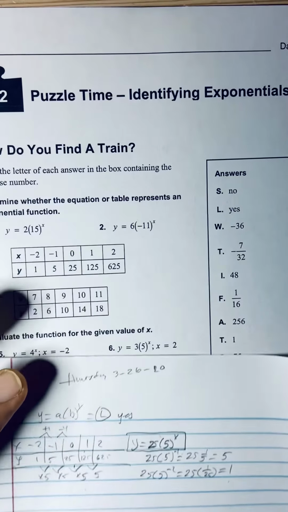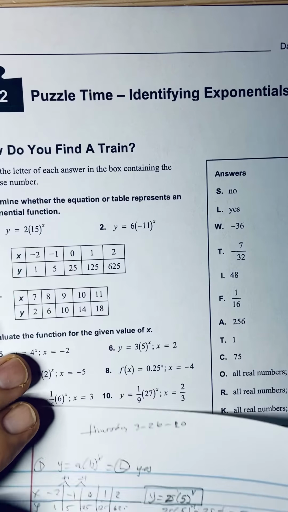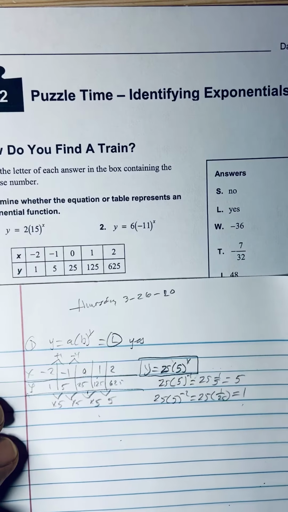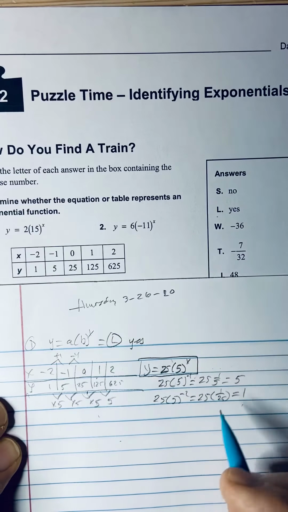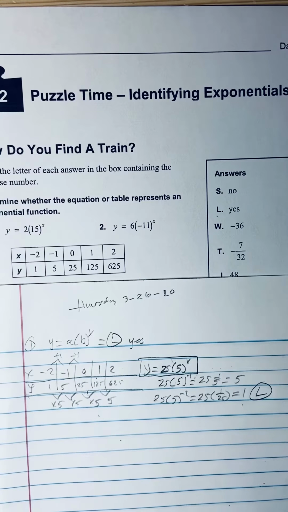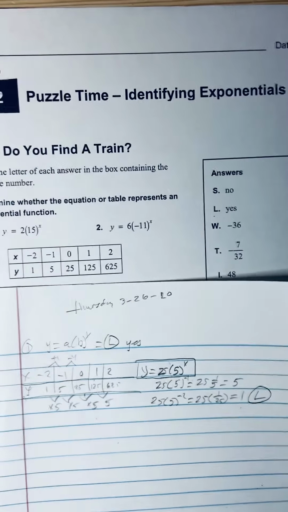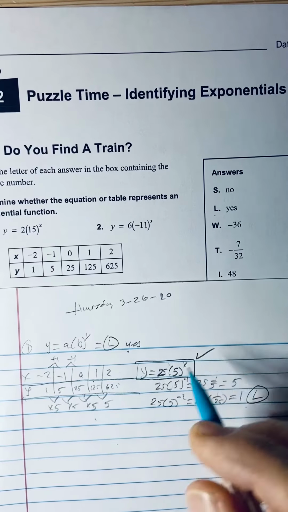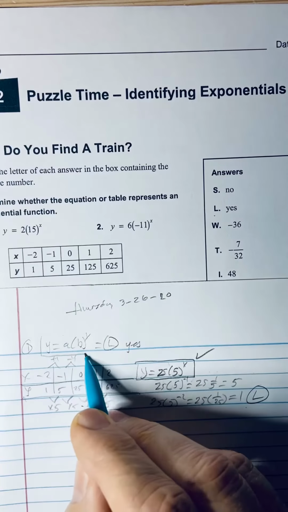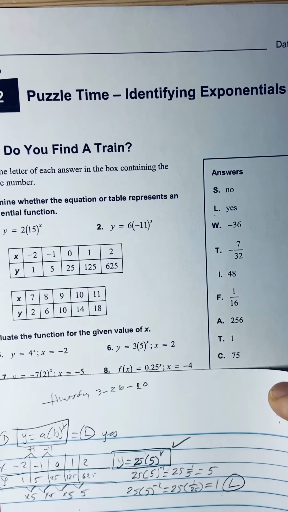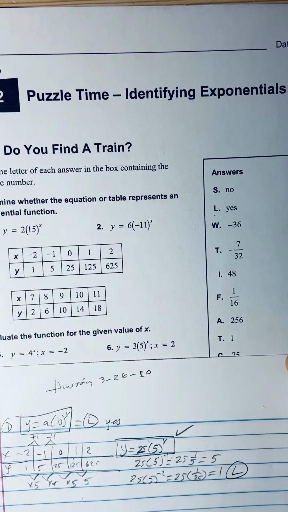So let's look down here. Let's see if we see anything at all. Looks like that. And so I'm going to say L for yes, it is an exponential function. So it fits in the mode of our exponential function.